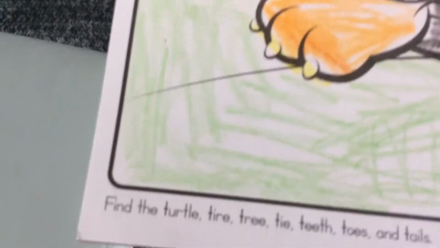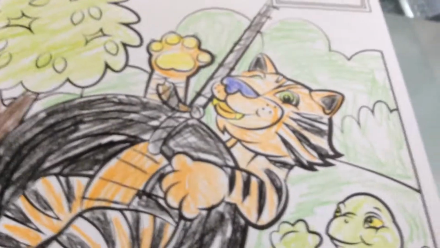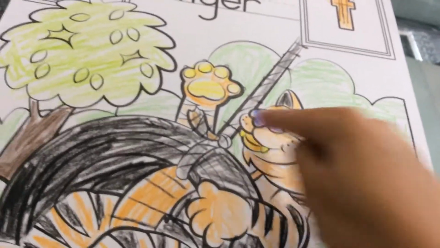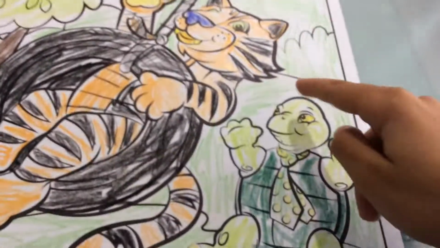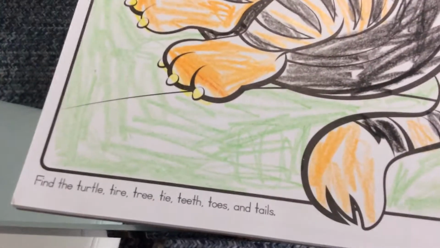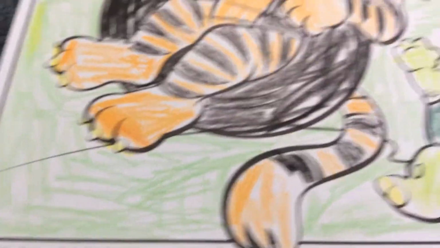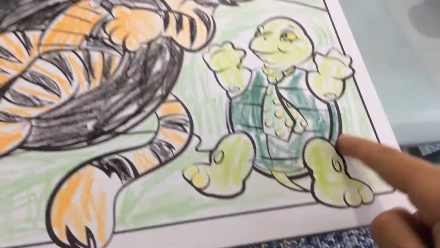T. T is for tiger. Alright. Find the turtle, tire, tree, tie, teeth, toes, and tail. Those are the teeth right there. That's the turtle and the tie. We found the turtle, tie, and teeth. Those are the toes and the toes for the turtle. Those are the tails, like right there.